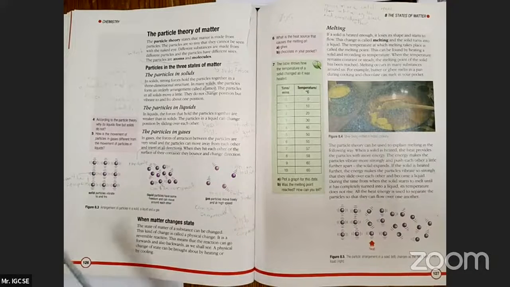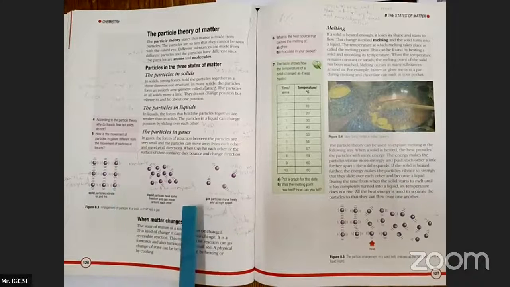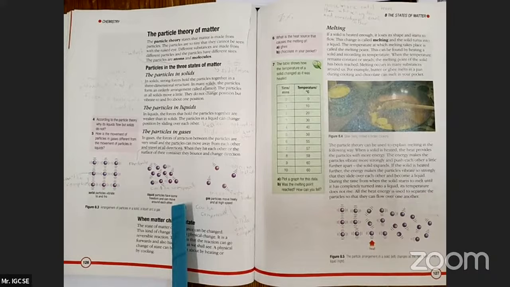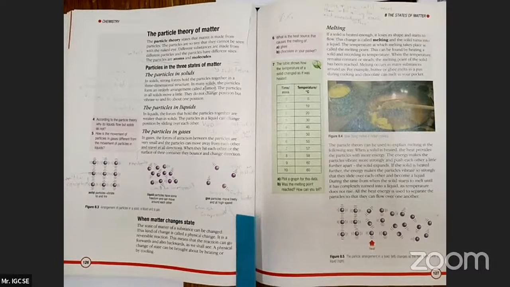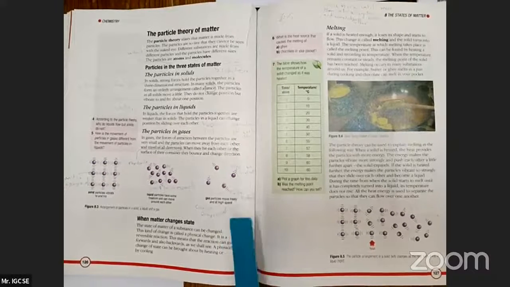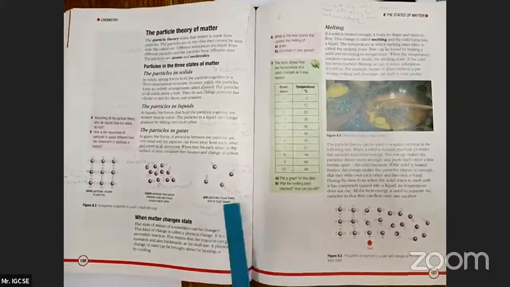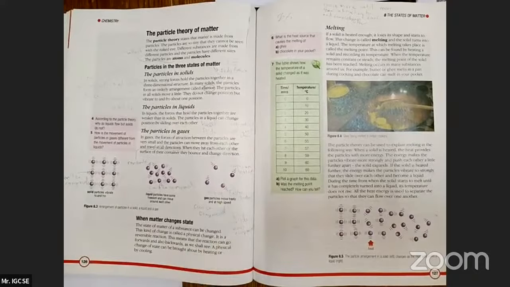The keyword will be like this: vibrate in the fixed position, to and fro. This one is they have enough energy to slide past each other, but not overcome the attraction between them. This one, the speed and movement is overcoming the attraction between the particles, and they can move freely. In other words, you can describe that the attraction between the particles is small compared to the kinetic movement.